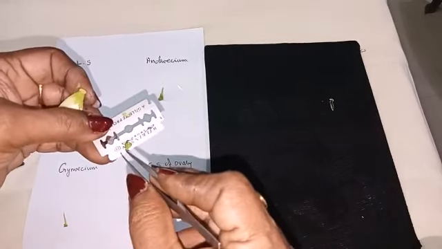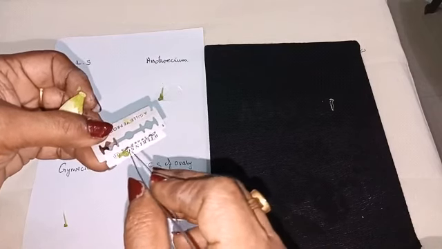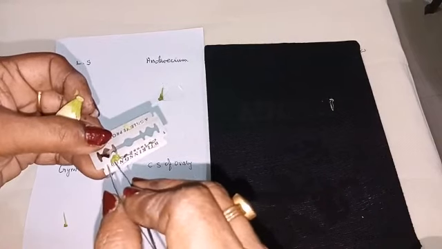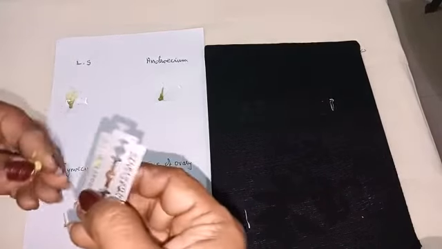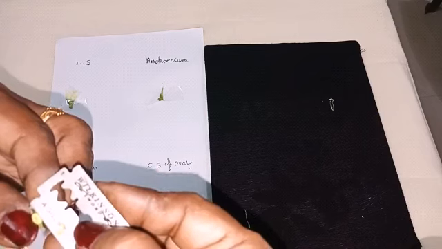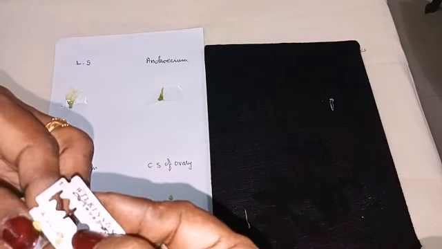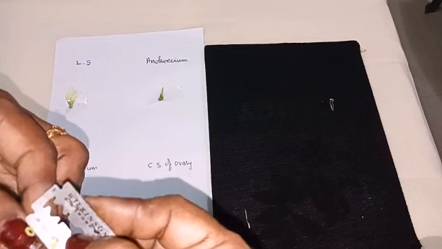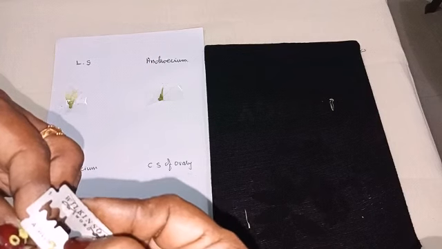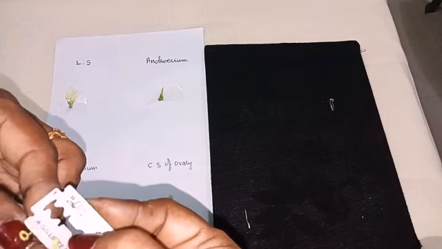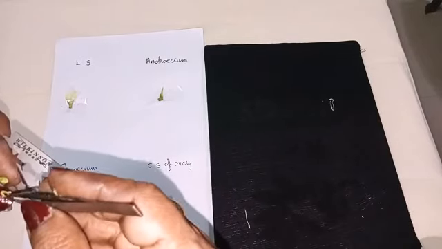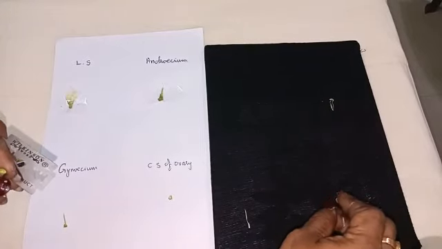Along with the calyx we have taken because it's very small. You can take section like this.